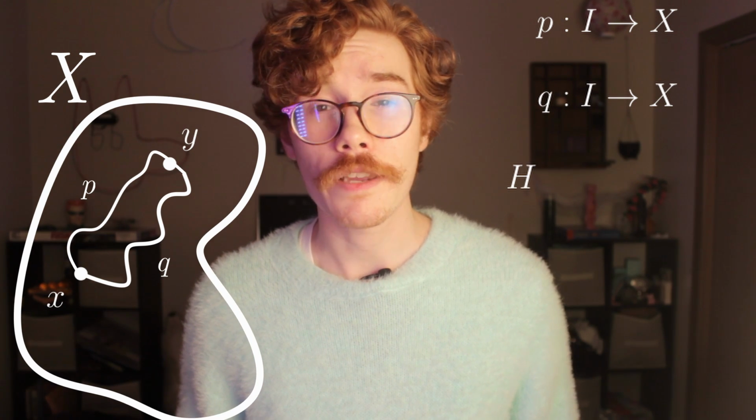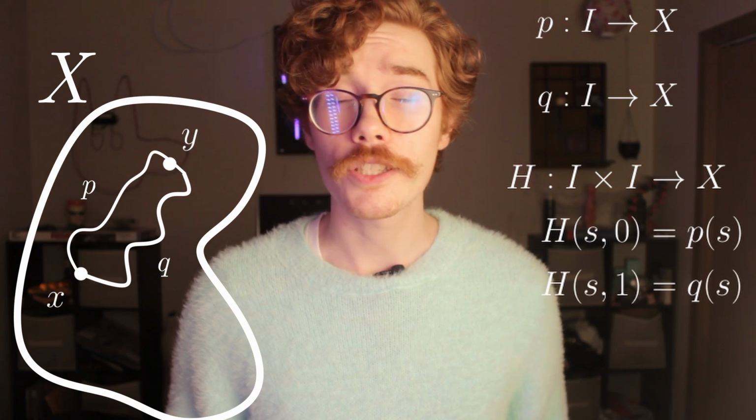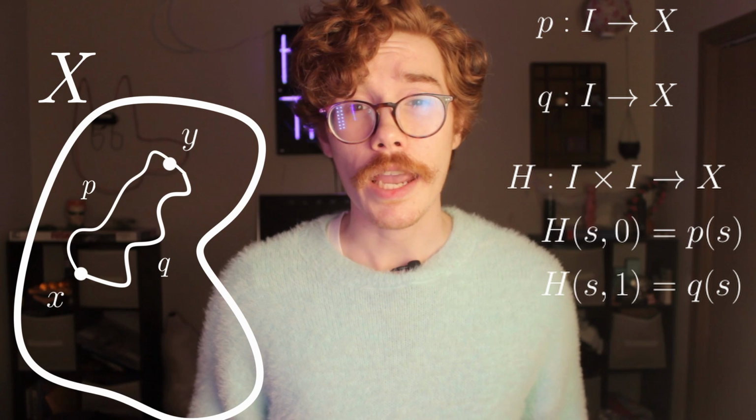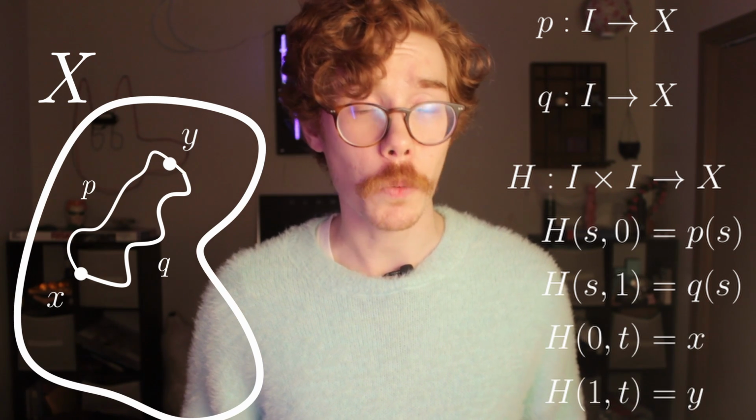So here's the definition of a homotopy. Hold tight, but we'll unpack how to think about it right away. The technical definition is that a homotopy, H, is a function from I cross I to X, such that for all s in the first interval I, H(s, 0) is P(s), and H(s, 1) is Q(s), and for all t in the second interval I, H(0, t) is x, and H(1, t) is y.